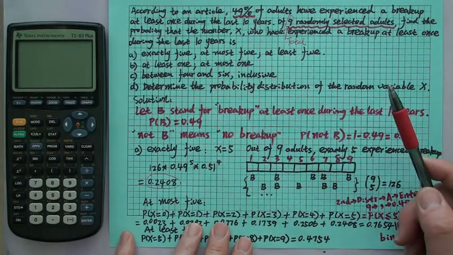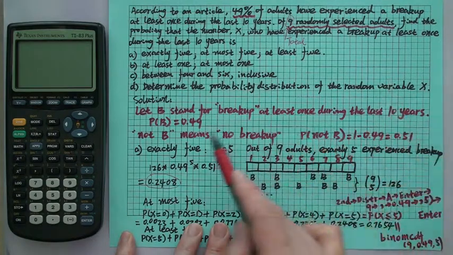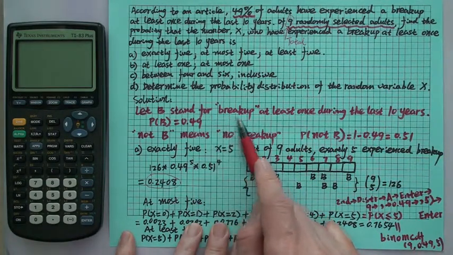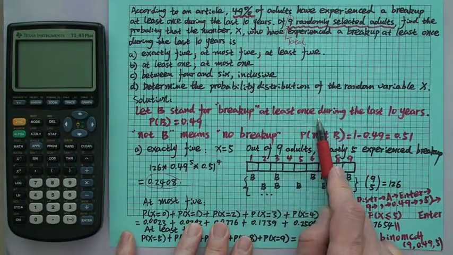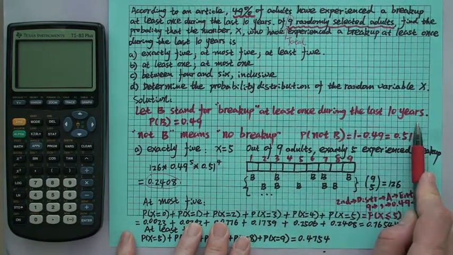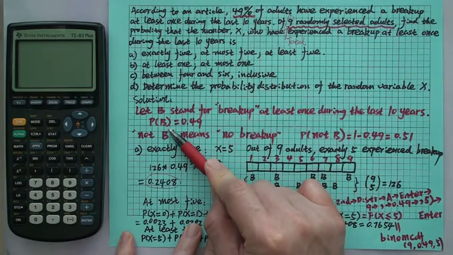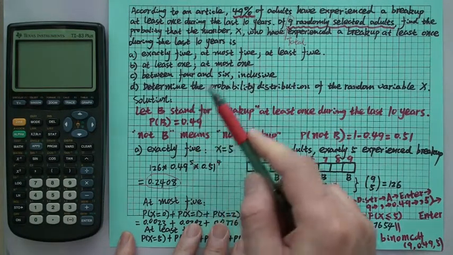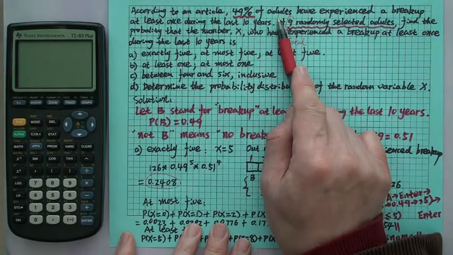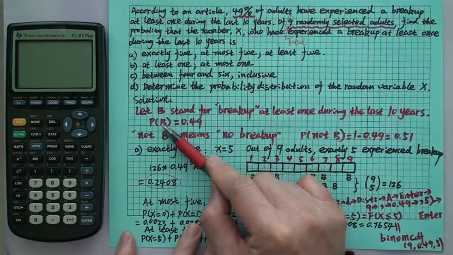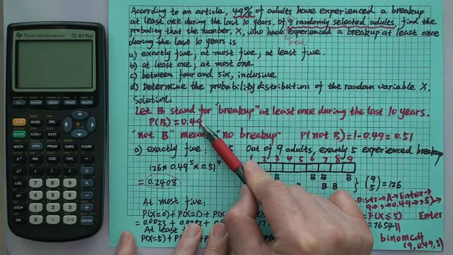Now, here we let B stand for breakup at least once during the last 10 years. Then, based on the given condition, randomly select an adult. The probability for this adult to have experienced a breakup is 0.49.